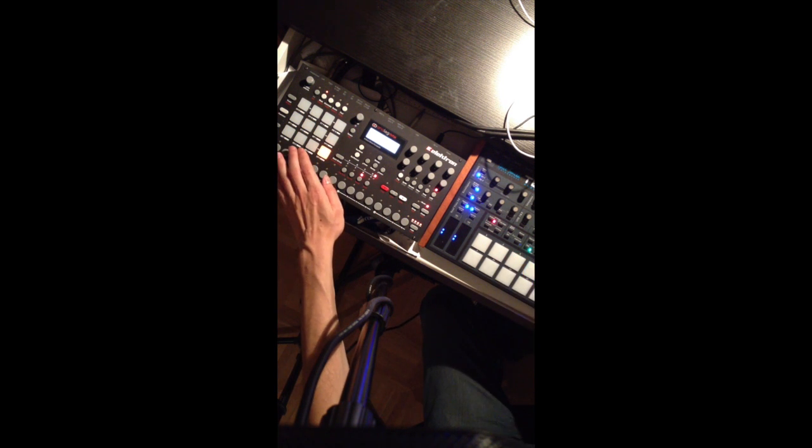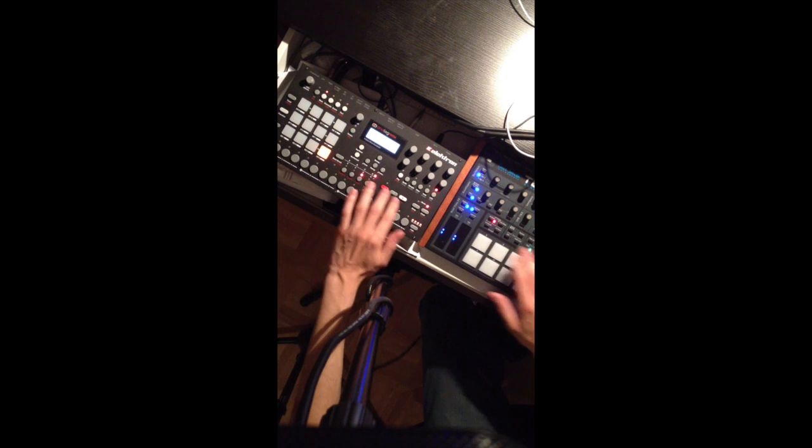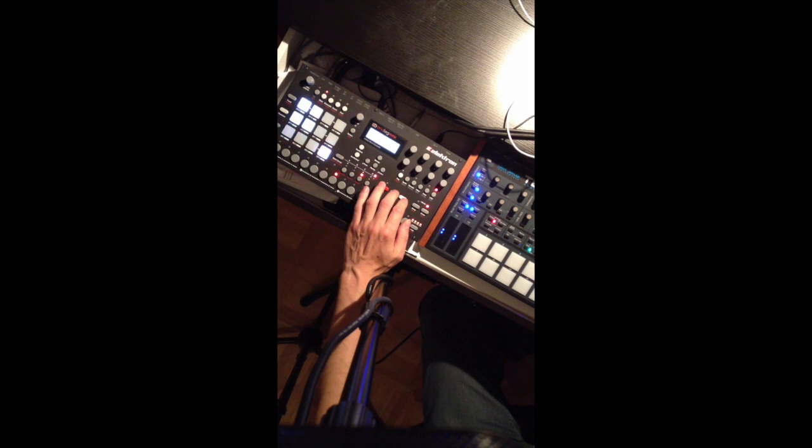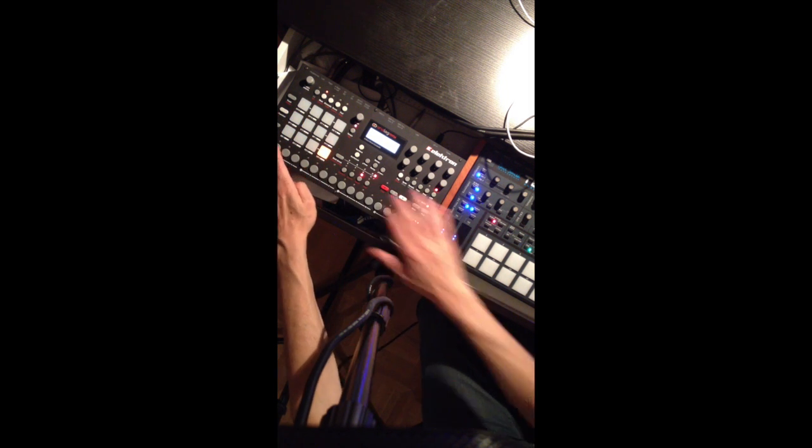Tempest, pattern 1. Elektron. Pattern 2. Elektron. Pattern 3.